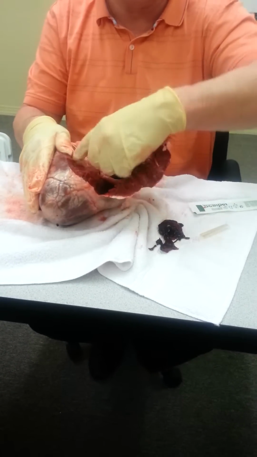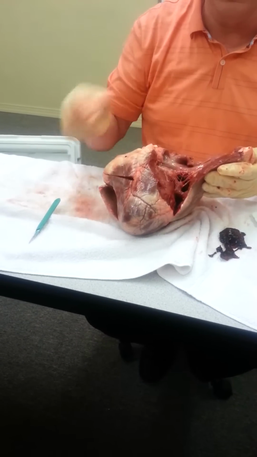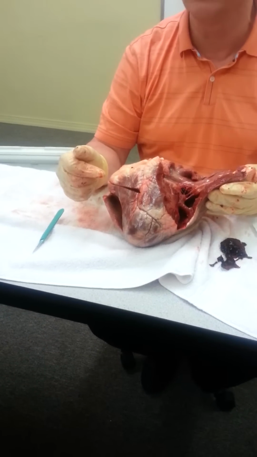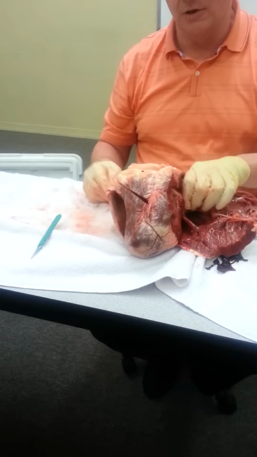This is all the inside of the right ventricle that you're looking at here. And you can see that the walls here, they're thick, but they're not going to be as thick as what we're going to see over here. Fair enough? Pretty cool? Cool.